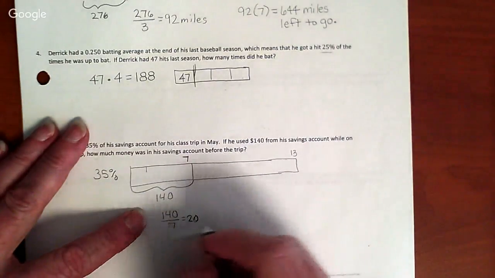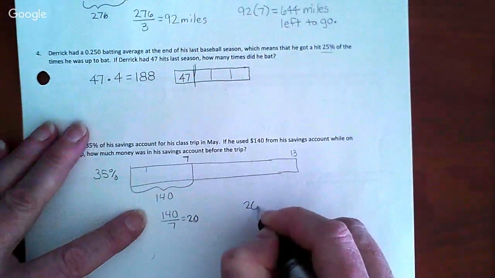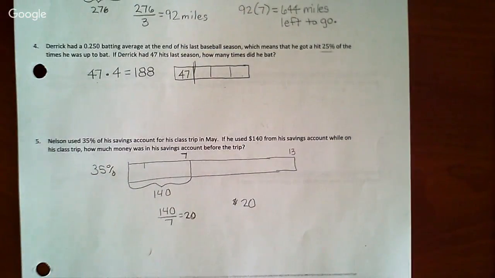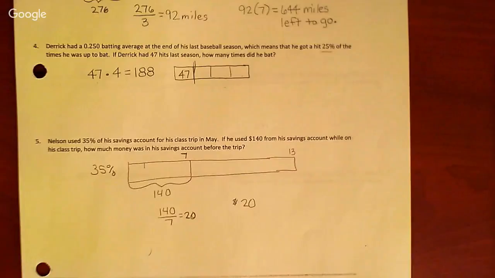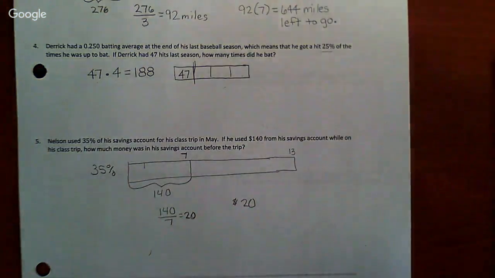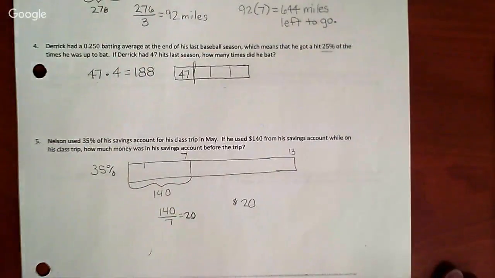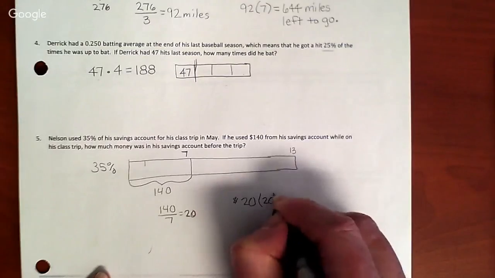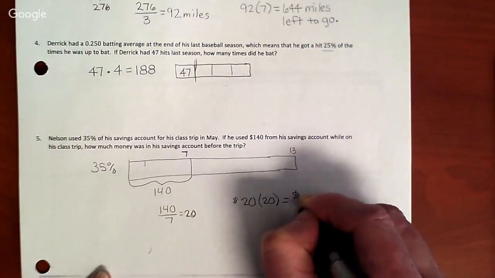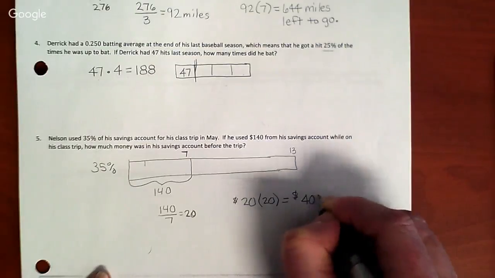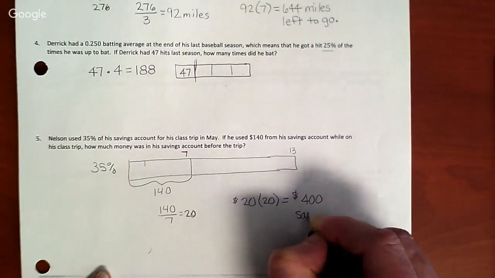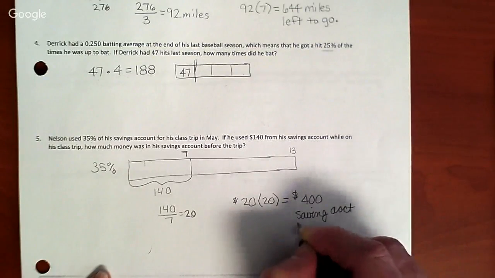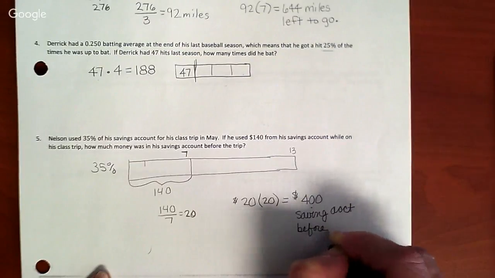Okay. So $20. Oh, let me turn the light on. $20 for each box. And because there's 20 boxes, we can multiply that times 20. Therefore, there's $400 in the savings account before he went on the trip.